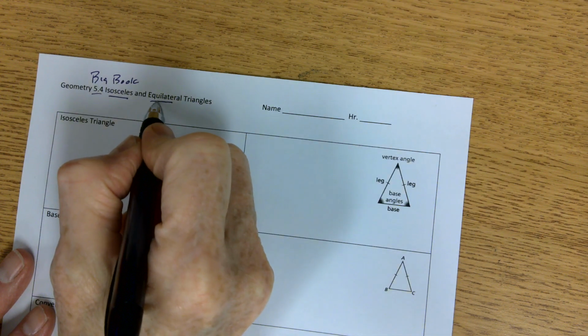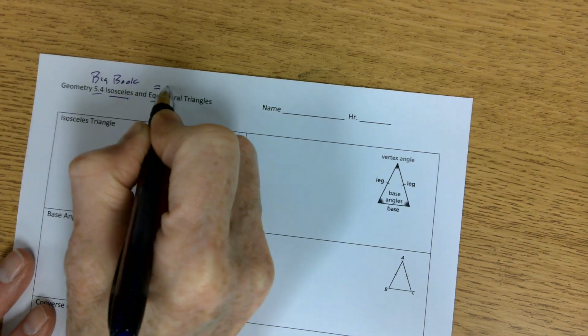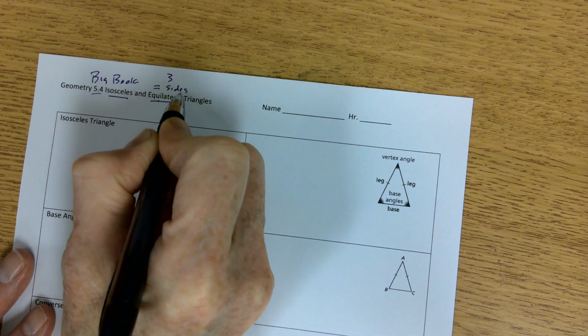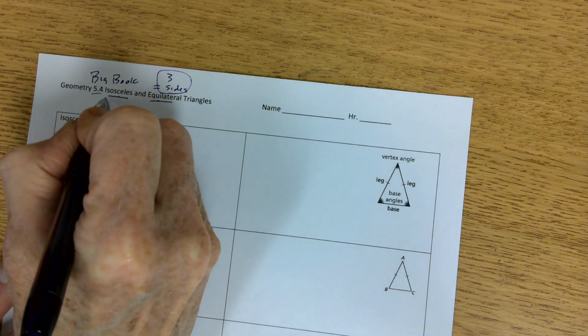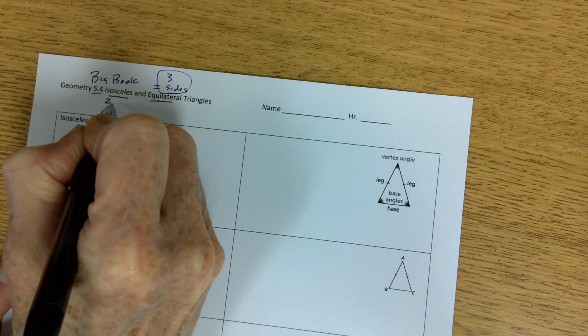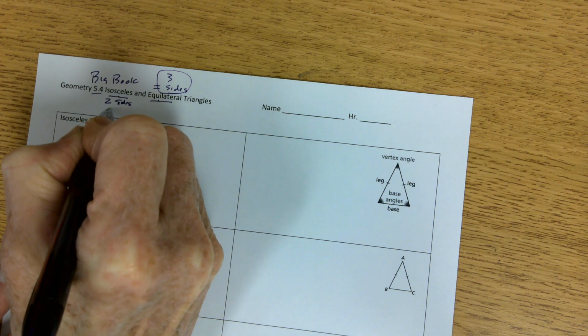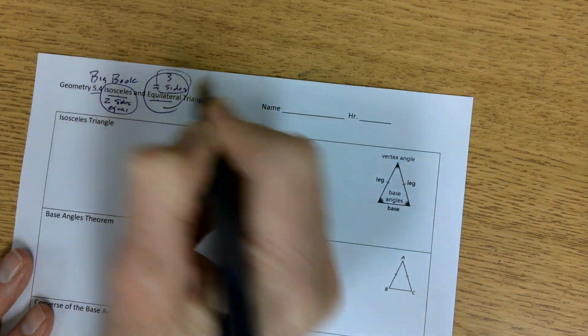If you guys remember, equilateral triangle, equal is equilateral sides. For an equilateral triangle, all three sides are equal. Isosceles triangle, you have two or more sides equal, and we usually just say two sides are equal. Okay, that's your isosceles, that's your equilateral.